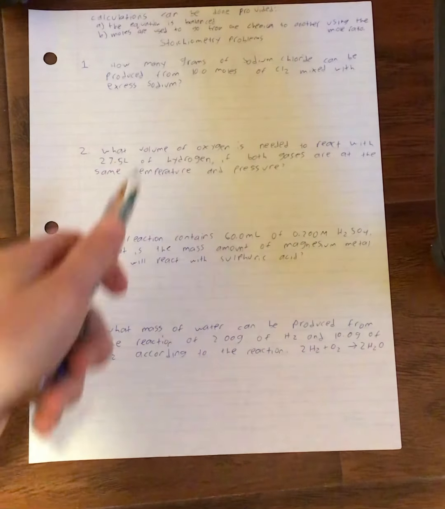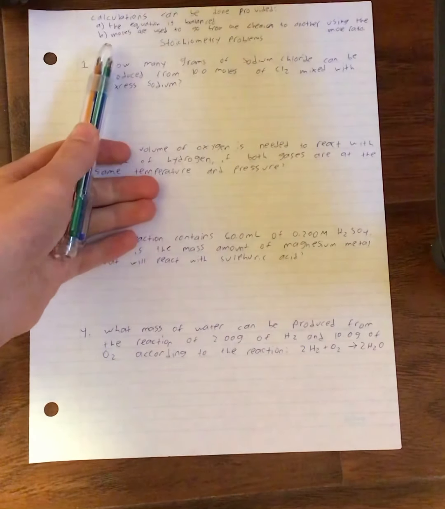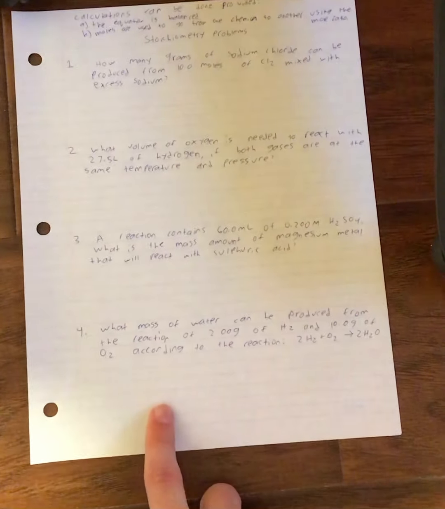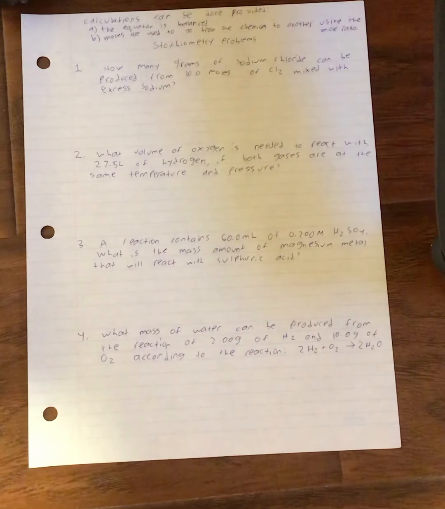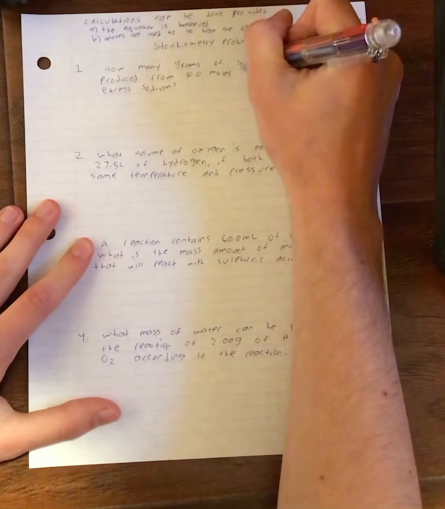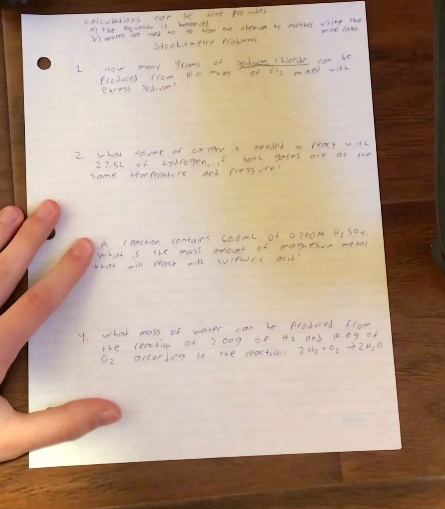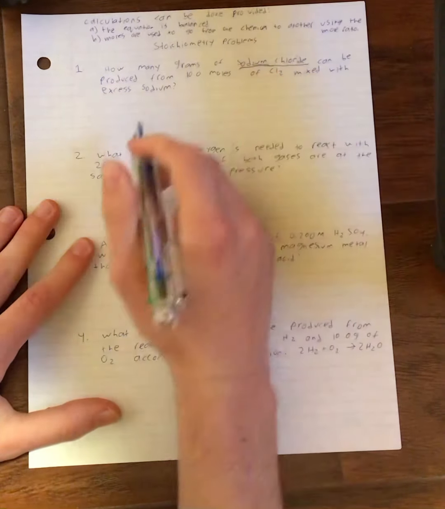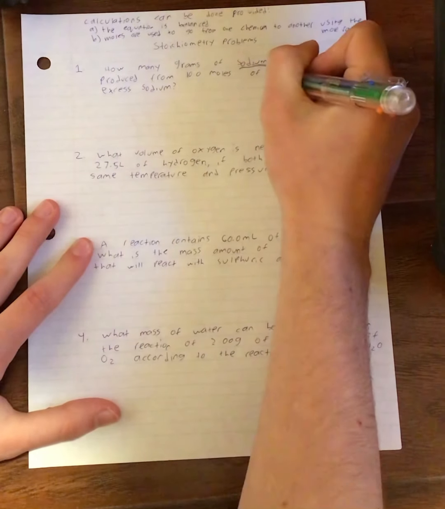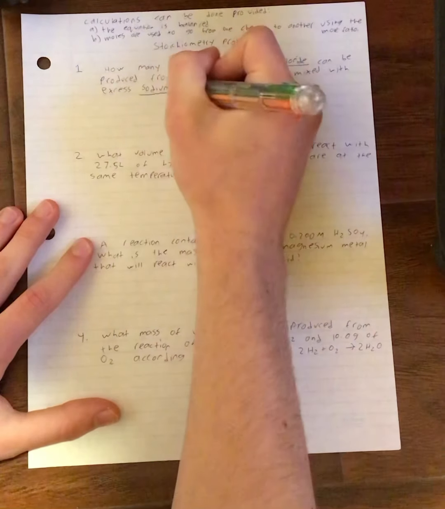So for this first question, what do we need in order for a calculation to be done? A balanced chemical equation. Okay, so let's look at this. We've got sodium chloride. Oh, my pen's not working too well. Sodium chloride, right? It's produced from 10 moles of chlorine gas mixed with excess sodium.